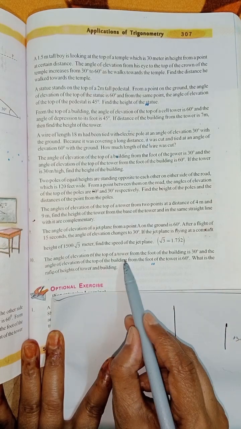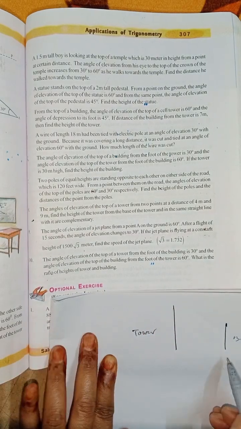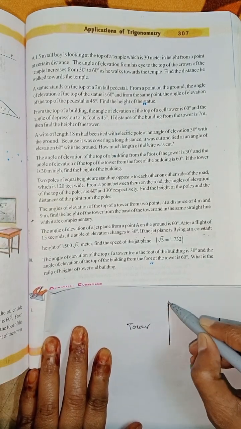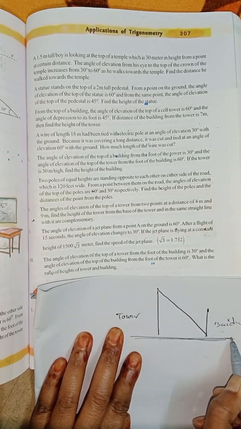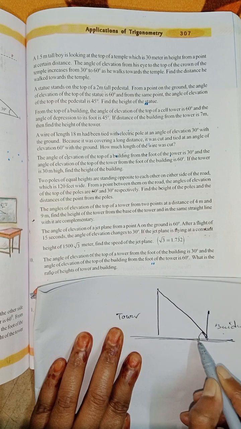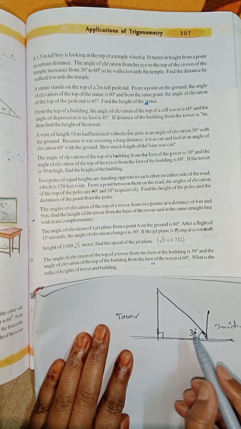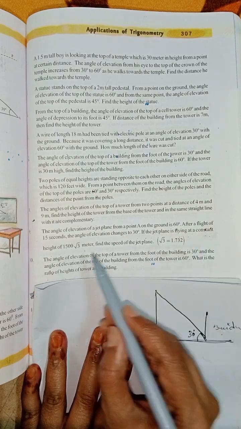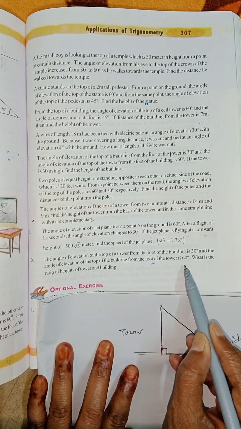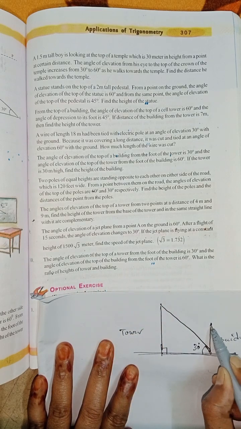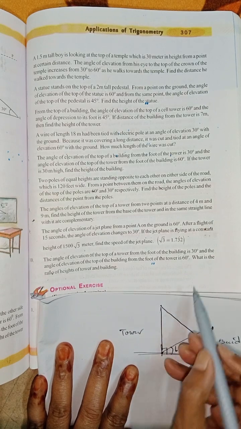So see, the angle of elevation of the top of the tower from the foot of the building is 30 degrees. Let us take the parallel line. So it's making an angle of 30 degrees to the top of the tower. Then, the angle of elevation of the top of the building from the foot of the tower is 60 degrees.